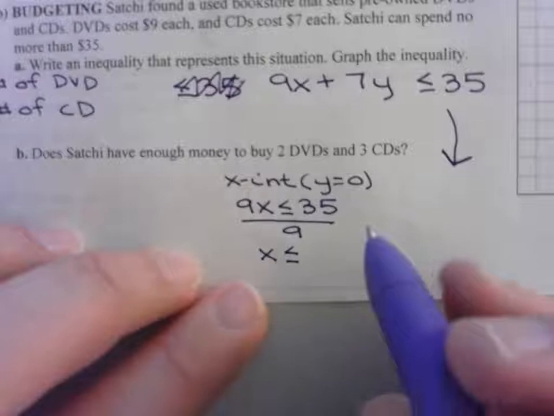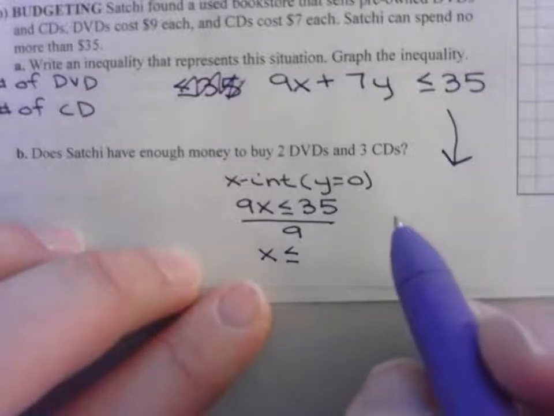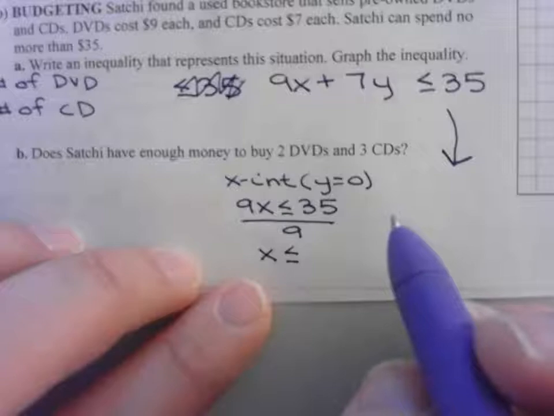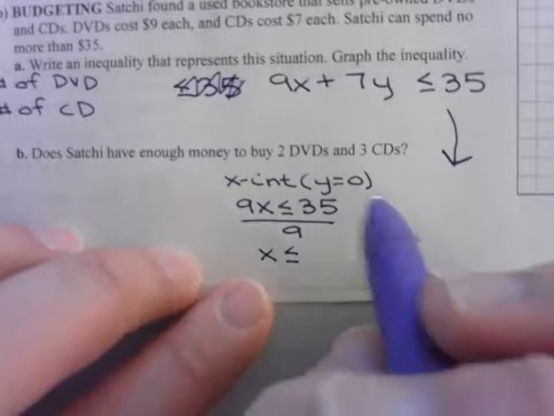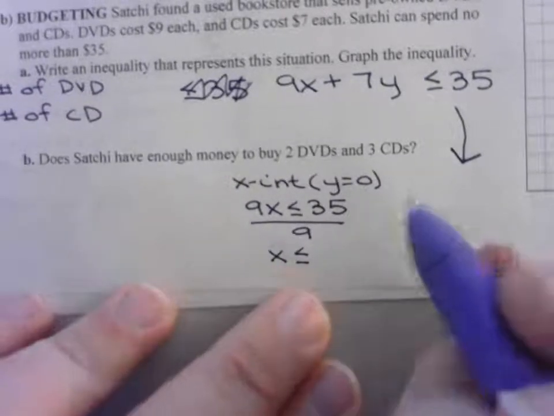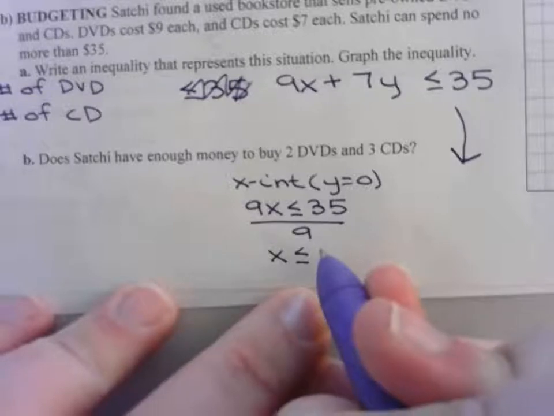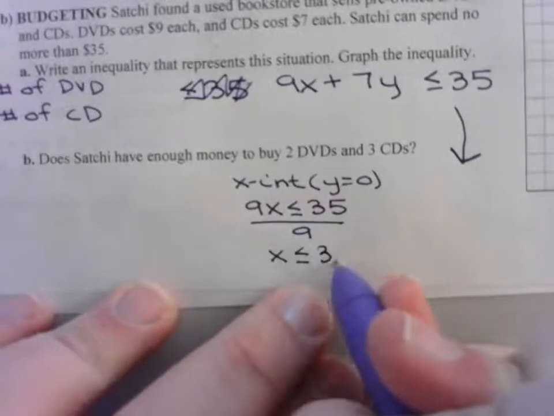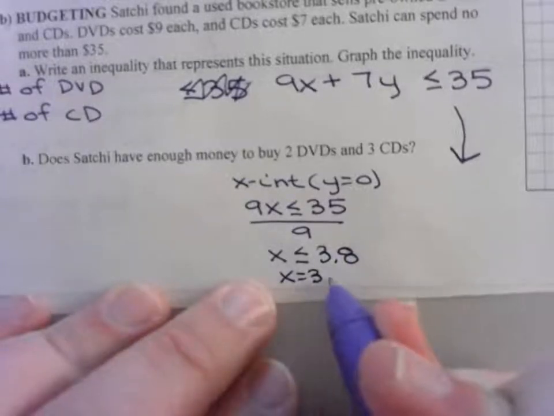What's 35 divided by 9? 3 point something. It's almost 4, but not quite. 3.8. So my x-intercept is 3.8.